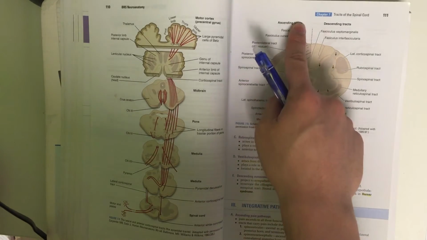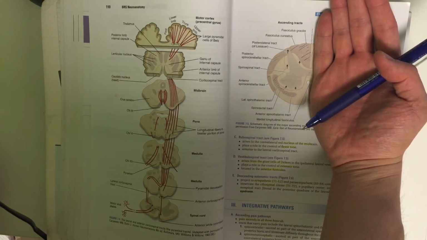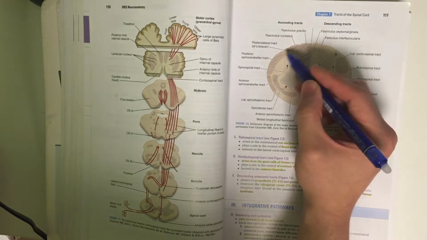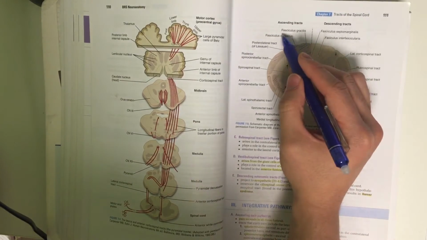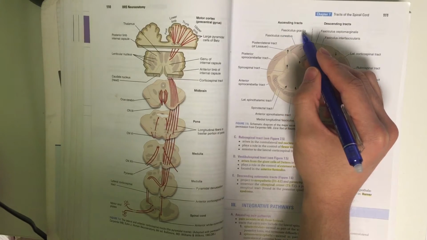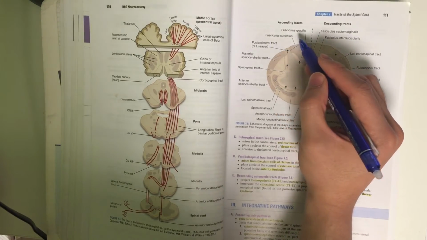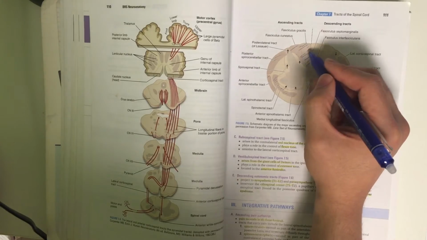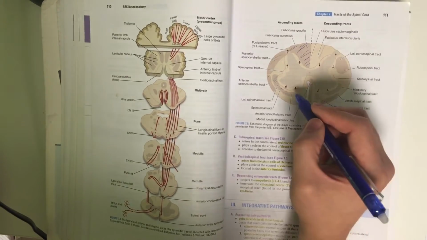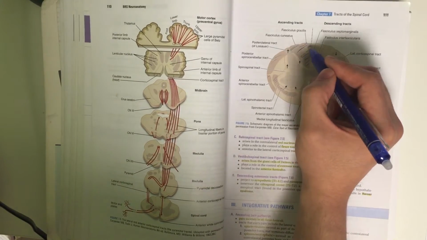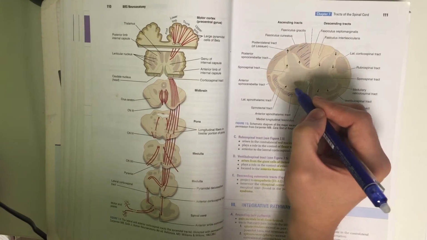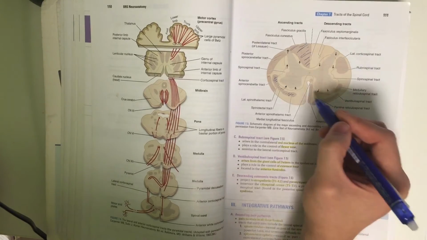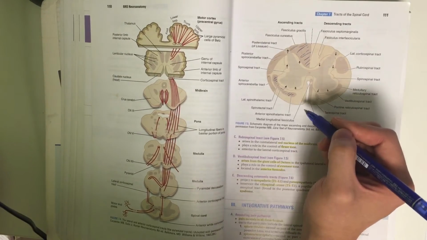So we're looking at the ascending tract today, the sensory, so we're going to look at this half. You can see in the white matter, you have these little shaded areas. Here, you have the fasciculus gracilis and fasciculus cuneatus, which is this part here. So this whole region is the dorsal column pathway. This part here, you have the anterior spinothalamic and lateral spinothalamic. So this region here is the anterolateral system.